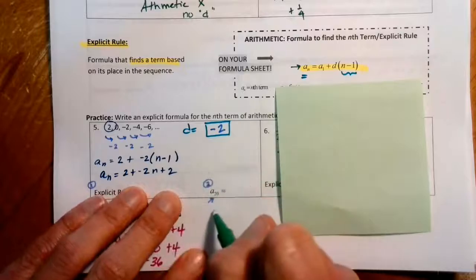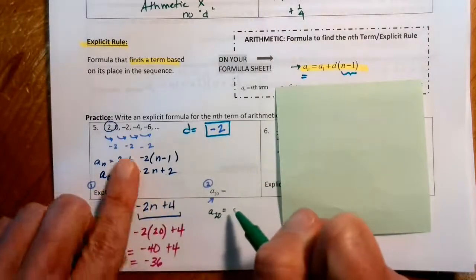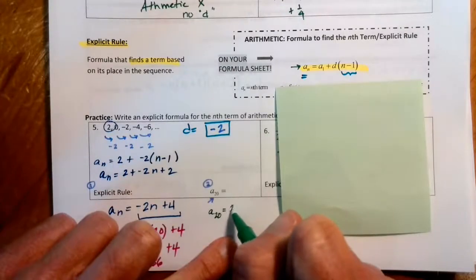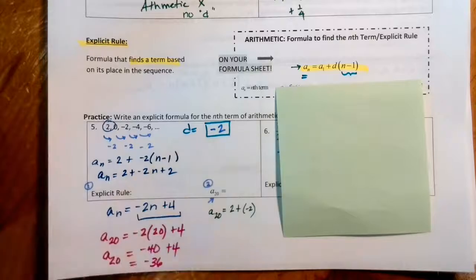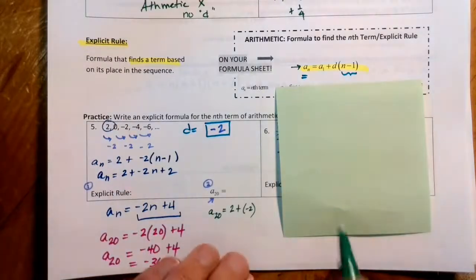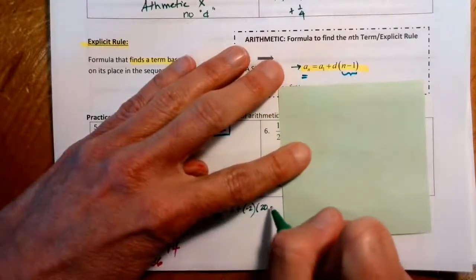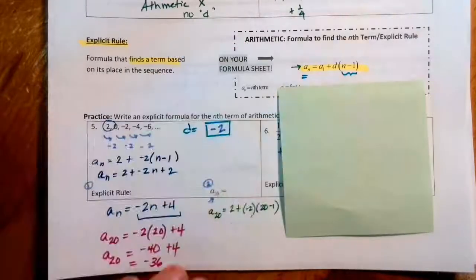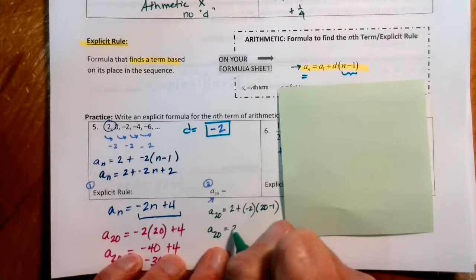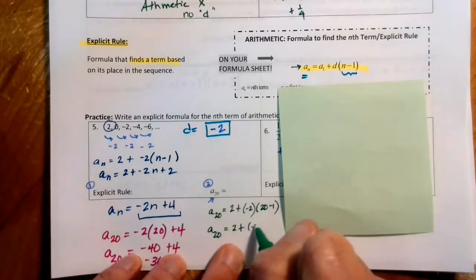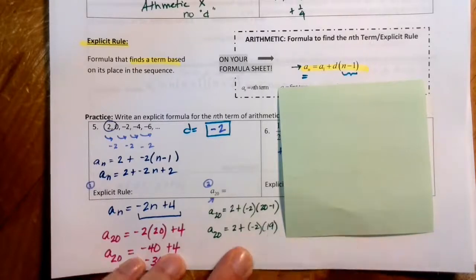So if I know that a sub 20 is equal to my first term, which is 2, plus my common difference, which is negative 2, times 20 minus 1, so a sub 20 is equal to 2 plus negative 2 times 19.